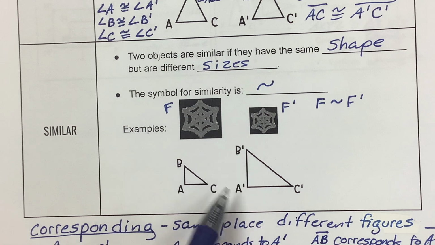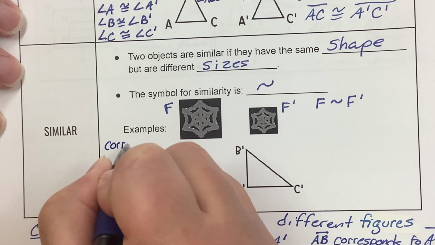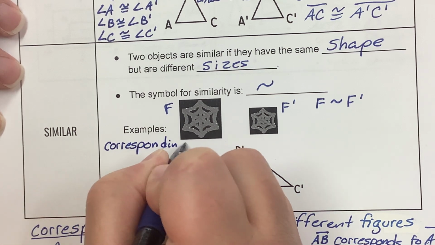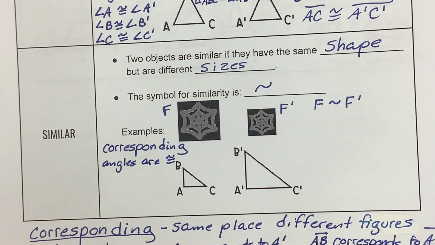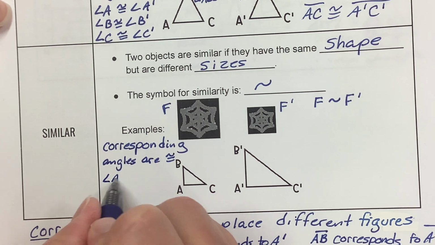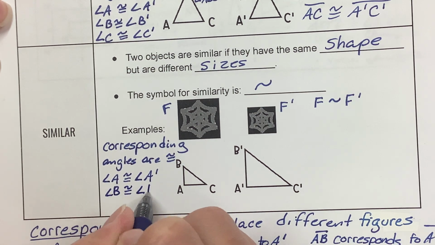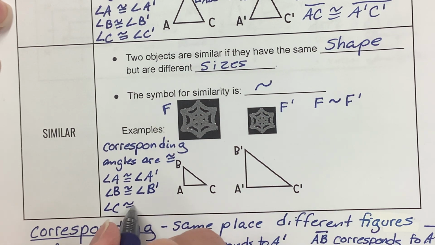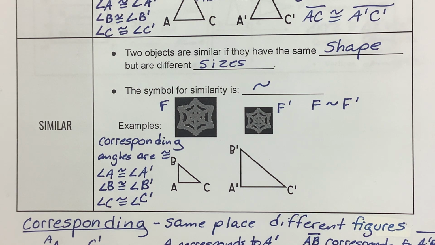So here's my triangles. Corresponding angles are congruent. Angle B is congruent to angle B prime. Angle A is congruent to angle A prime. Angle C is congruent to angle C prime. Those are congruent. That's what makes them the same shape. The angles are congruent. Angle A is congruent to angle A prime. Angle B is congruent to angle B prime. Angle C is congruent to angle C prime. Congruent angles. But the sides, on the other hand, are in proportion.